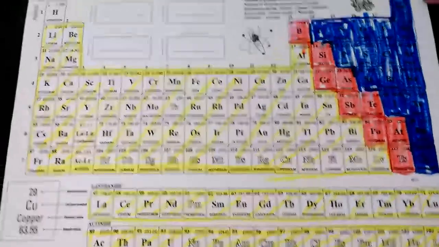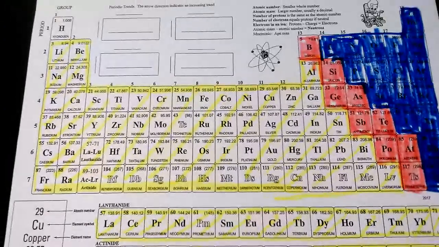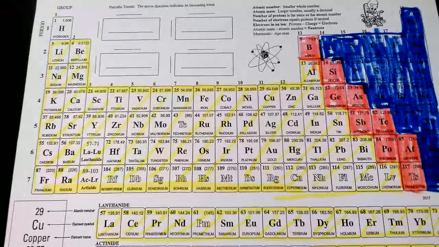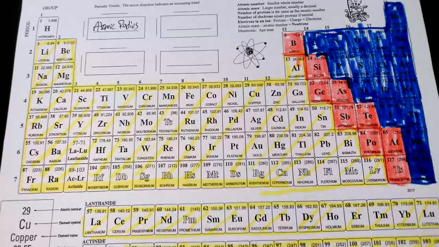So the last thing we want to talk about too are what we call periodic trends. And you've got 4 boxes here, and each one of them is so that you can draw in arrows with a trend. So the first one we're going to talk about is atomic radius. You're going to see words magically pop in. It's because I have to do this upside down. So I'm pausing my video in between to make sure I can write correctly.